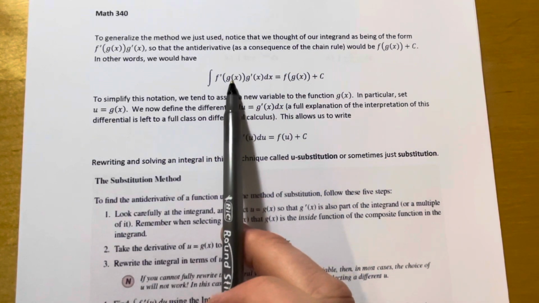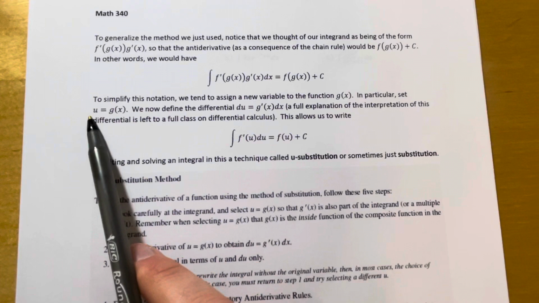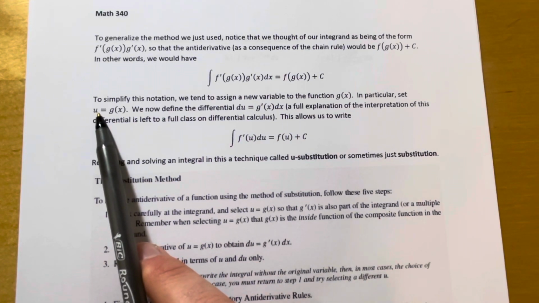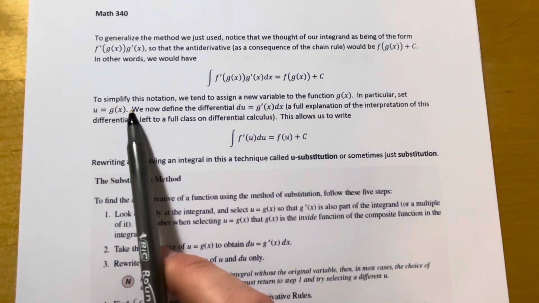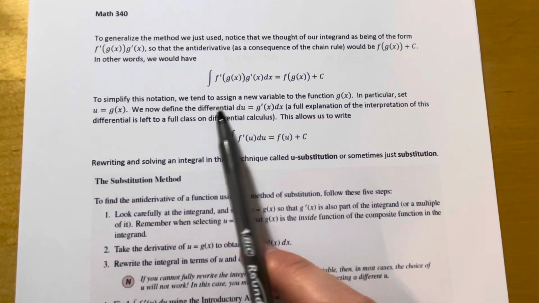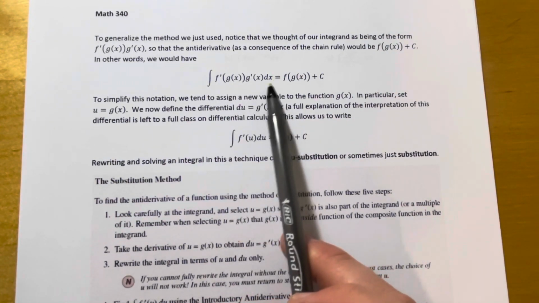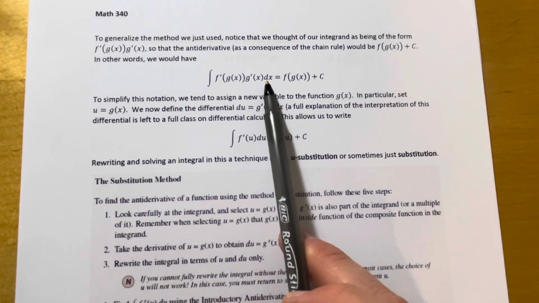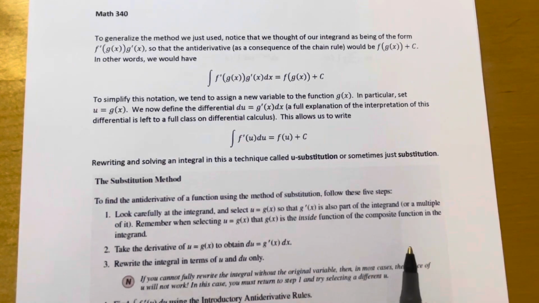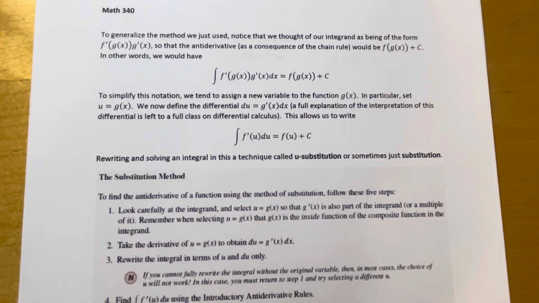We're going to set that inside function, that g of x, equal to this variable u. And then we're going to define something called a differential. So in these integrals here, we've already talked a little bit about this differential dx. We haven't talked about where it comes from, and we don't really get into a full discussion on that in this course. That's more left for a full calculus course.